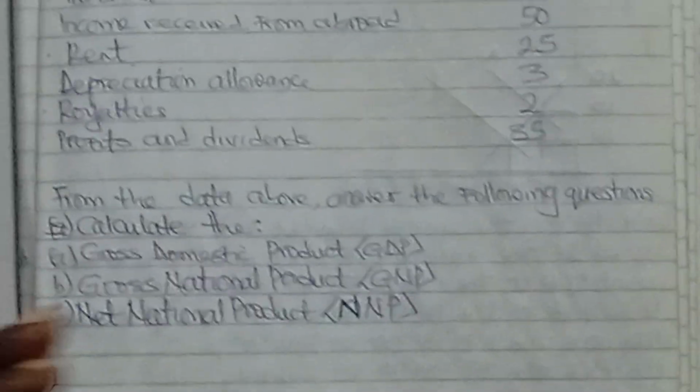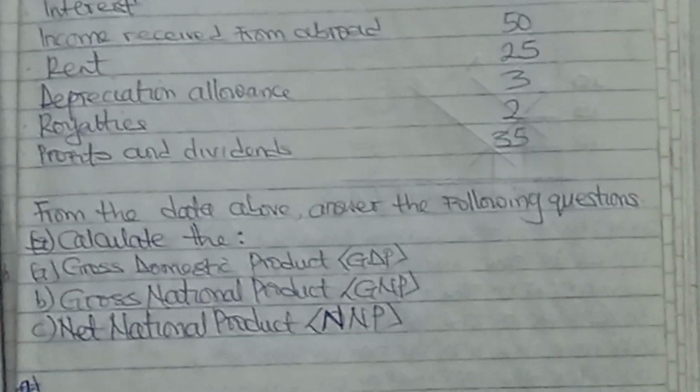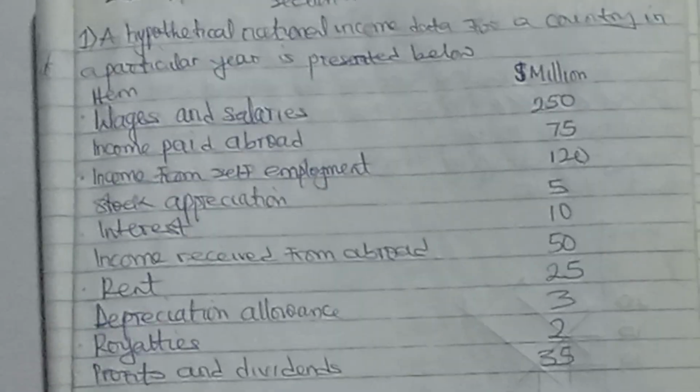The question says, from the data above, answer the following questions. We have to calculate A, gross domestic product, B, gross national product, C, net national product. Please look at the question because I'm going to remove it now. We start with the first question. The first question says we should calculate what? GDP.